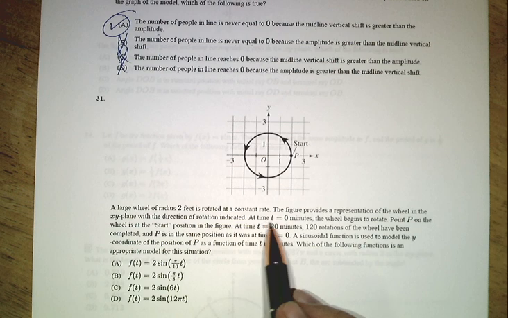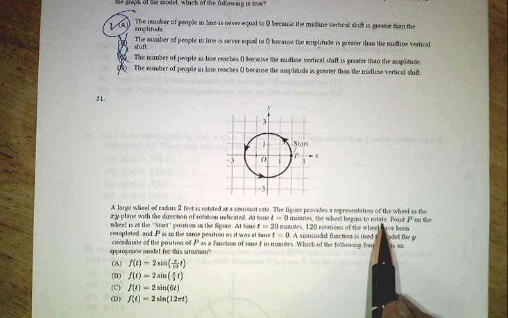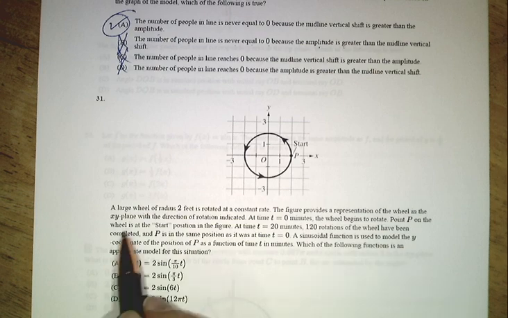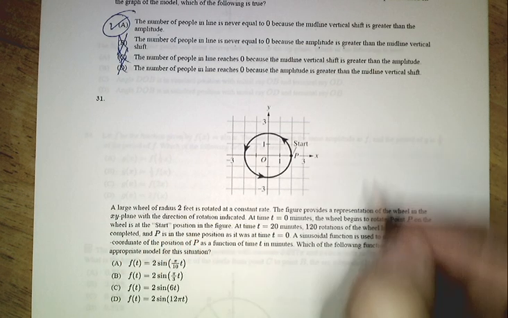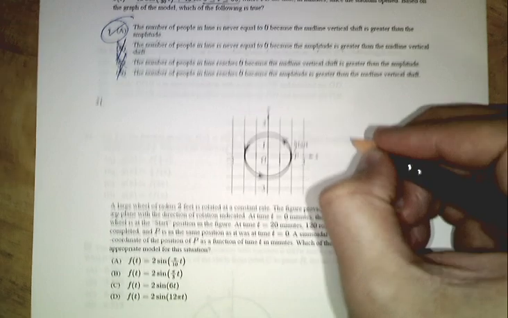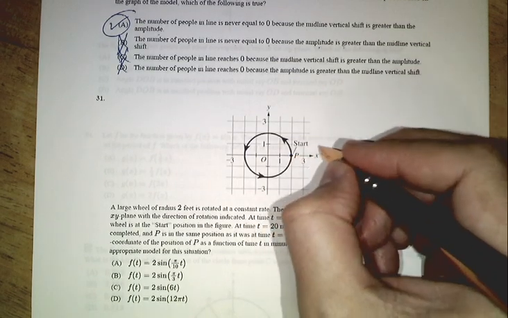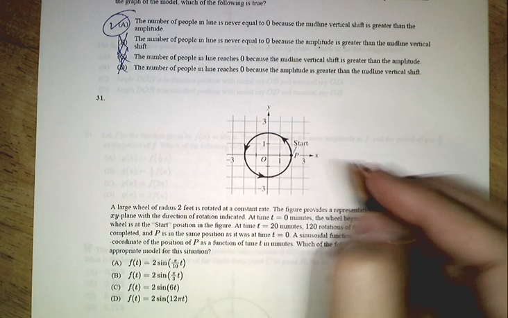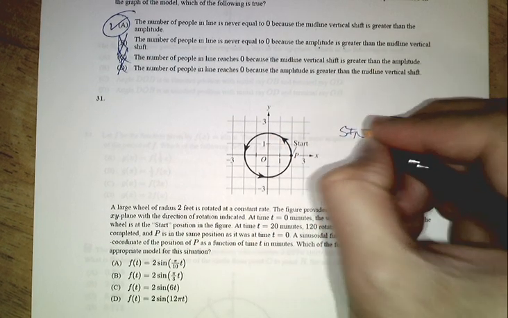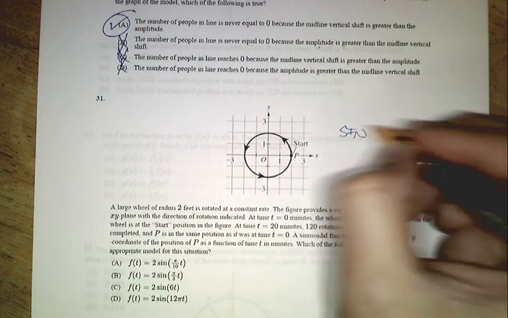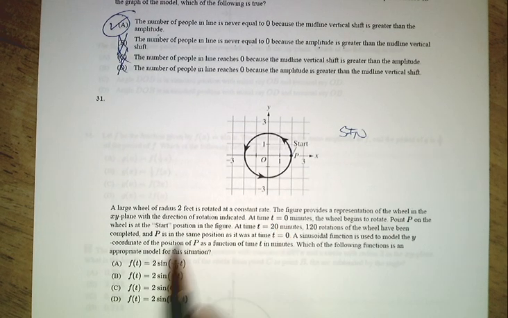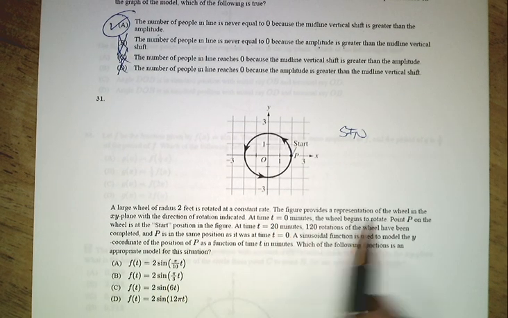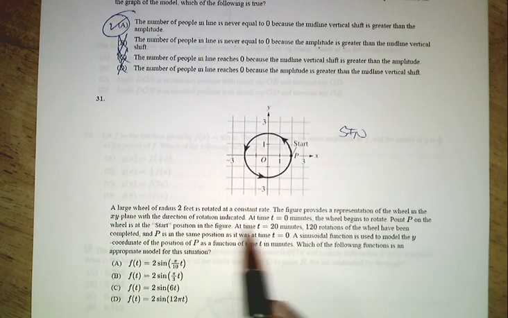At time 0 minutes, the wheel begins to rotate. Point P on the wheel is at the start position. So it's starting not at a max, it's starting at a midpoint. This would be the minimum, this would be the max, this is a middle point, so we're going to be using sine. And it is going up, so it's increasing, so we'll use positive sine. All these have positive sine on them. The wheel begins to rotate, point P on the wheel starts, yep, got that.